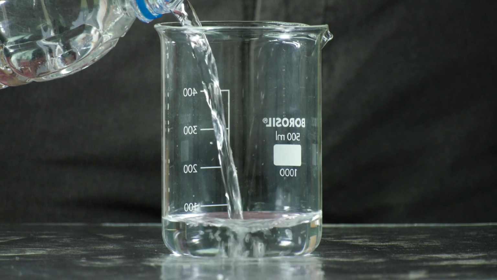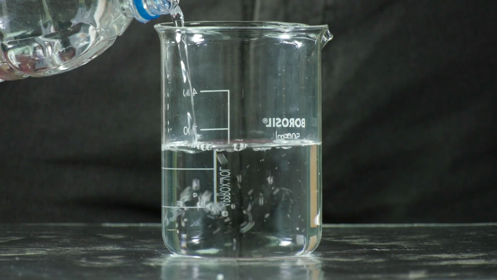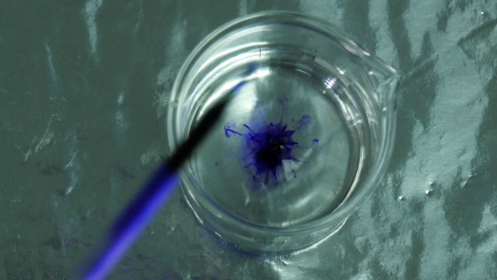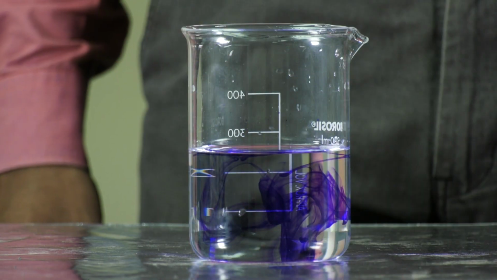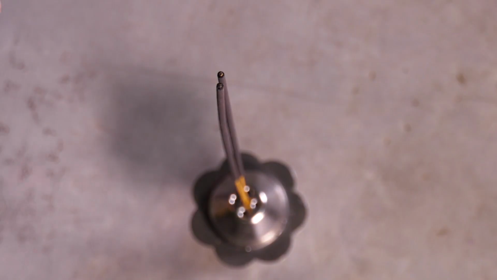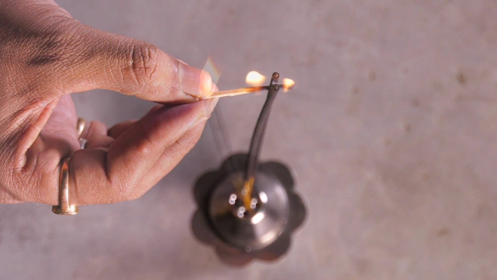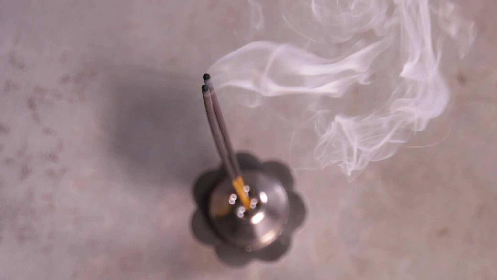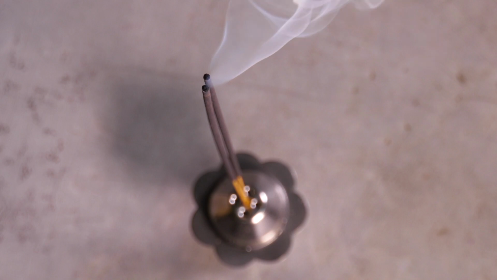Let's see what happens when a drop of ink is poured in a clean beaker of water. As you see, the ink gradually spreads in the entire water and gives it a nice blue hue. Let us now turn our attention to a third experiment. The hot smoke rises up and gradually fills the room. The aroma of the incense stick is felt in every corner of the room.